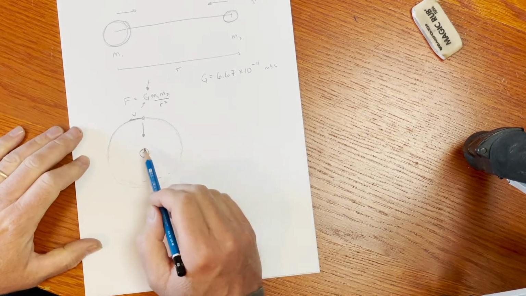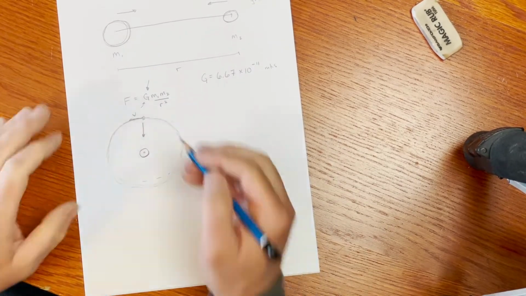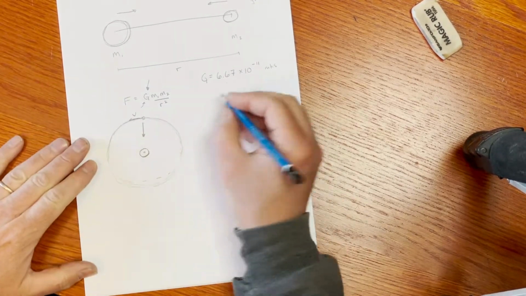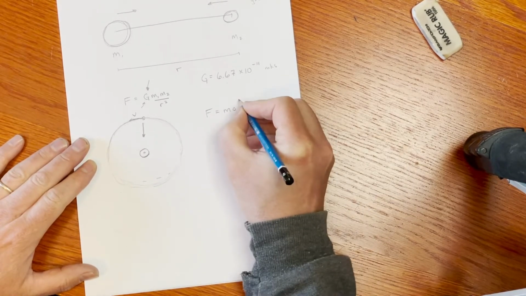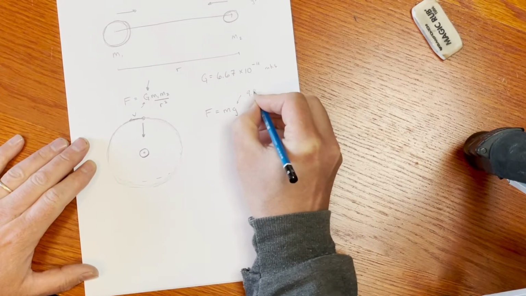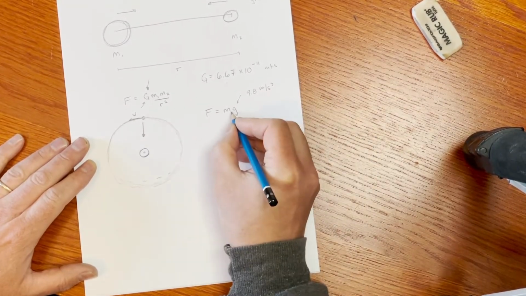Okay, so that's telling us how this results in orbits. But how is that connected to what's happening on the Earth? Well, we've already talked about this idea of the acceleration due to gravity. This is a measured property of the Earth, 9.8 meters per second squared. But we can set those two things equal to each other.